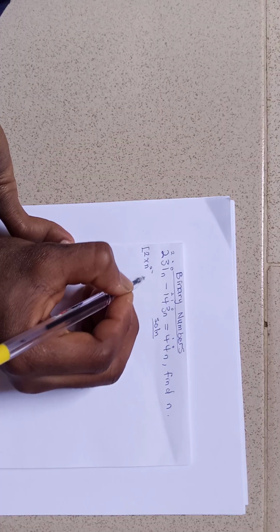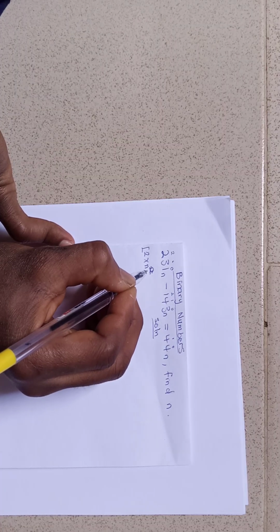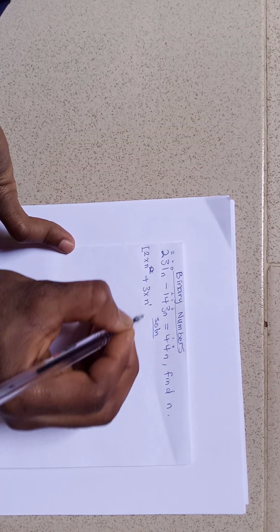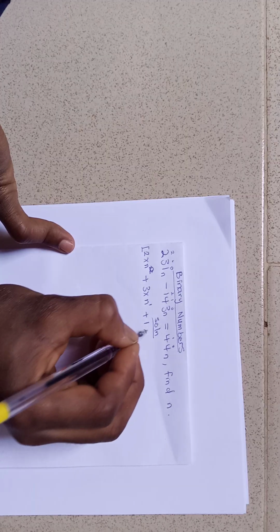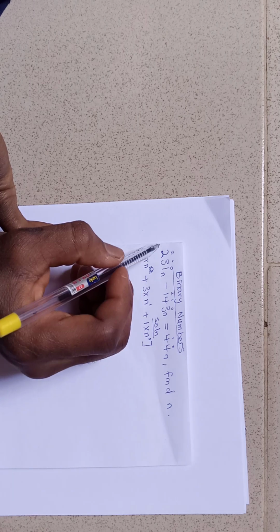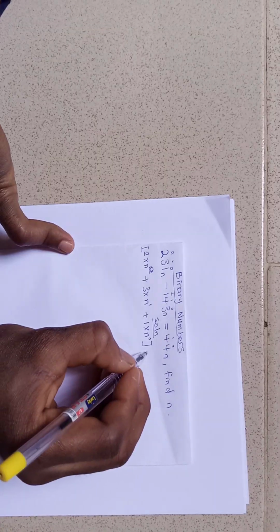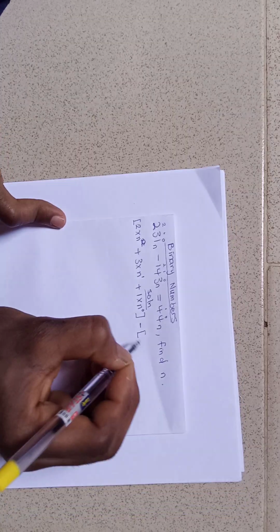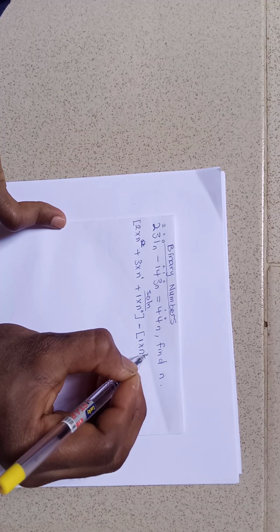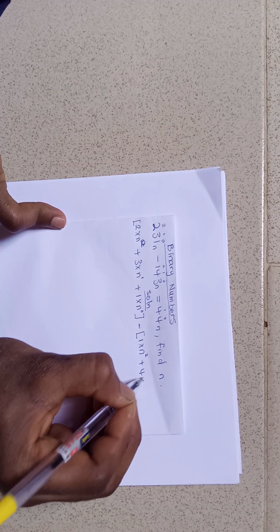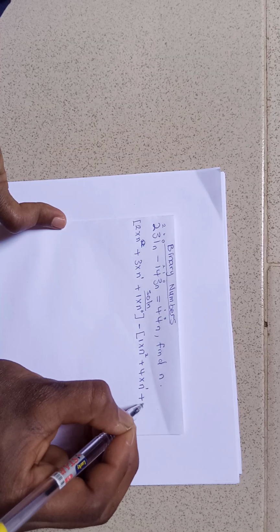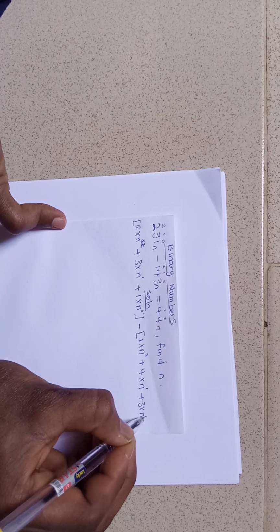then plus 3 times n to the power of 1 plus 1 times n to the power of 0, and I've closed the bracket. That means I'm done with all of this. Then minus, under bracket, 1 times n to the power of 2 plus 4 times n to the power of 1 plus 3 times n to the power of 0.